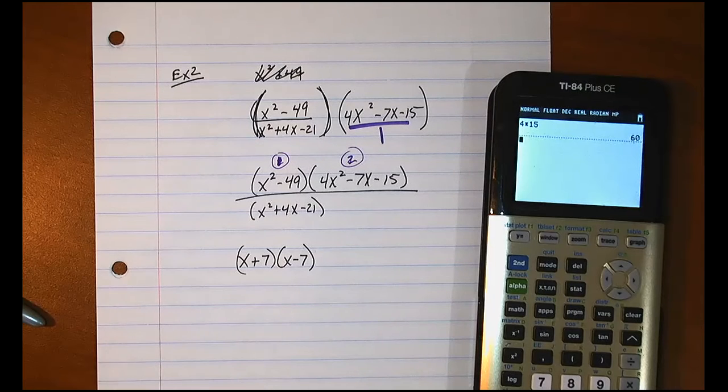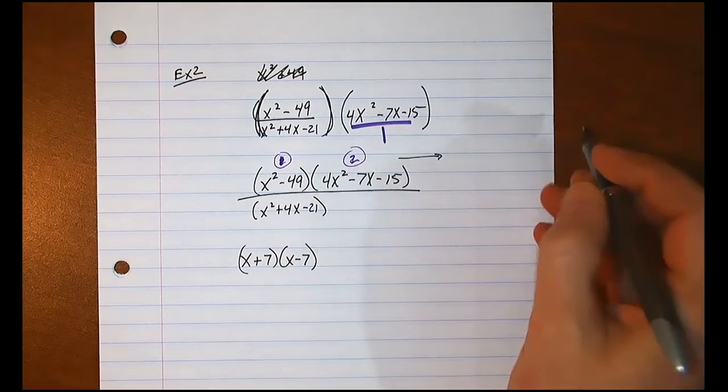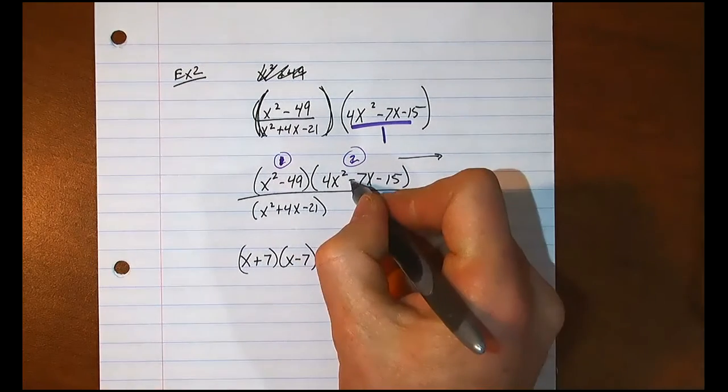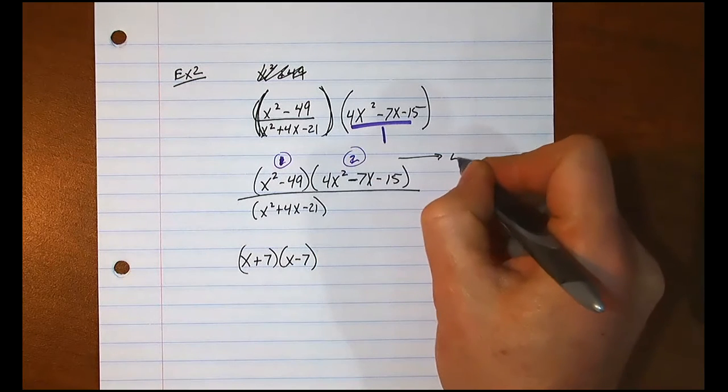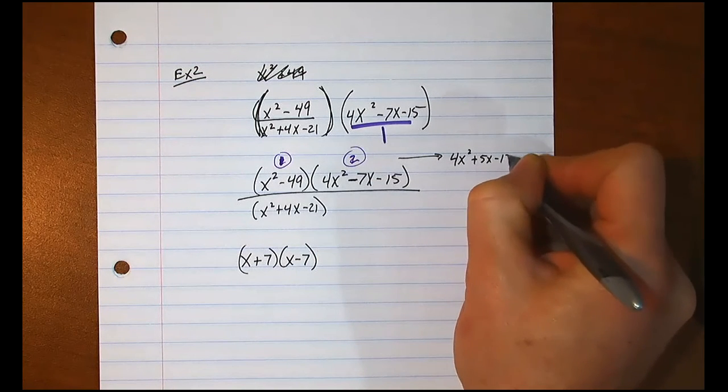So back to my problem. I'm going to take this thing in the top right here, and I'm going to change that 7 into a 5 and a 12. But I need it to be a -7, so it has to be a +5 minus 12.